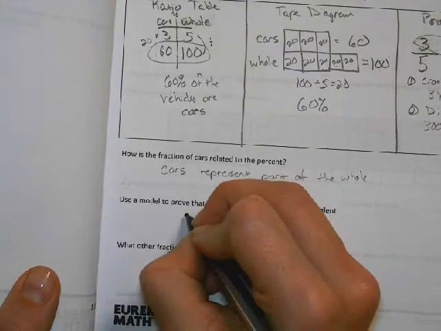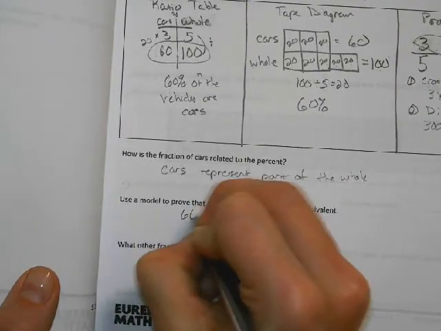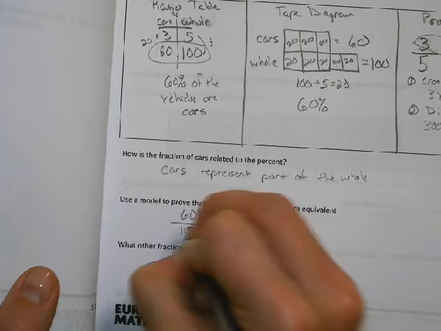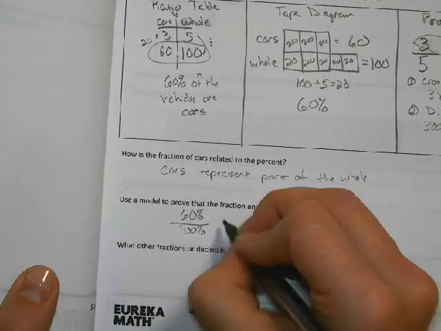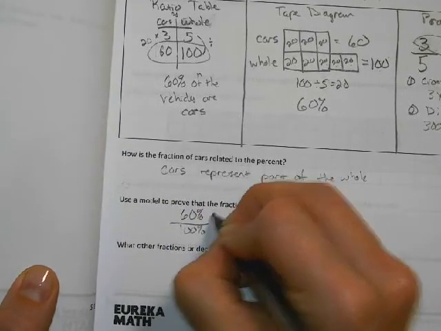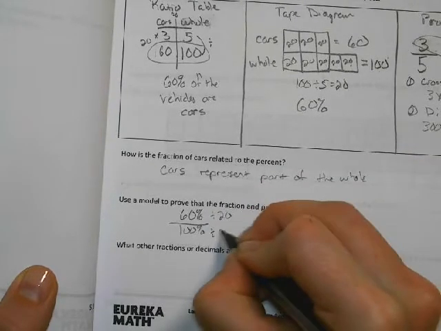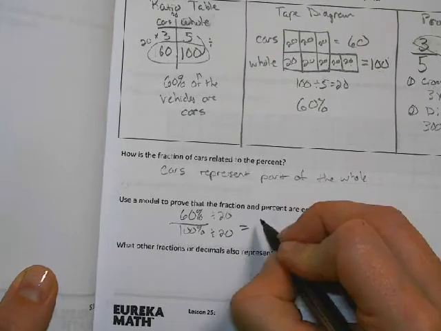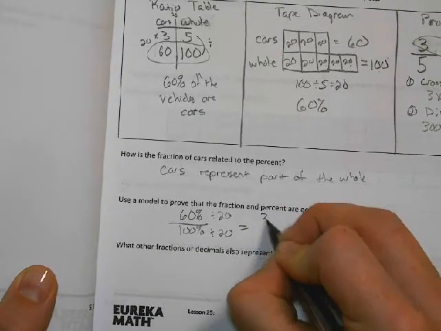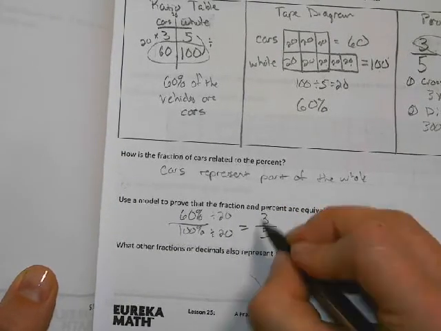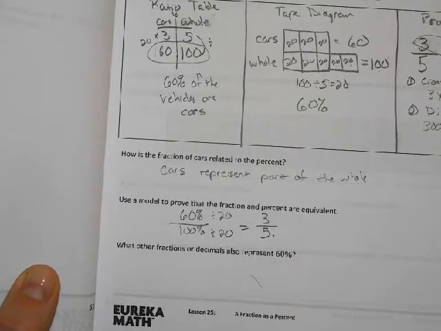Well, my percent was 60%, which is out of 100%. If I divide both of them by 20, creating an equivalent fraction, I get my 3 out of 5, 3 cars out of 5 total vehicles.